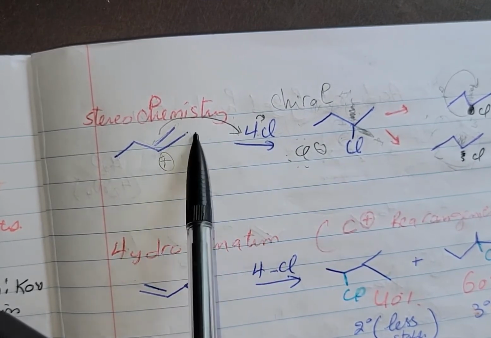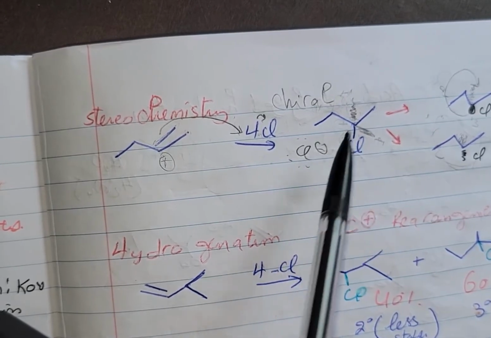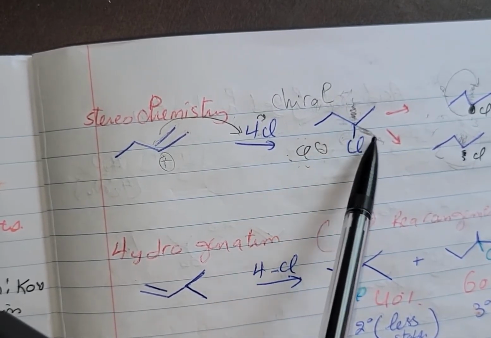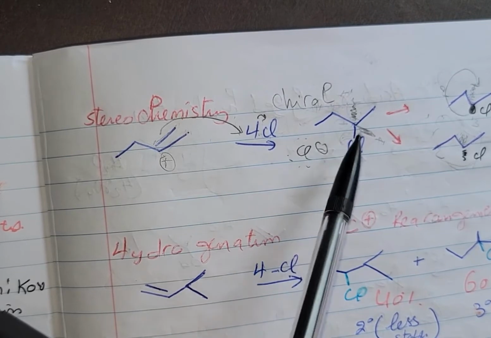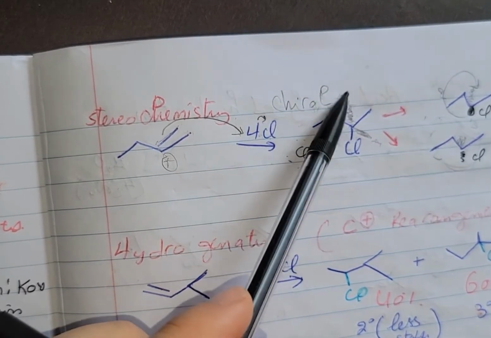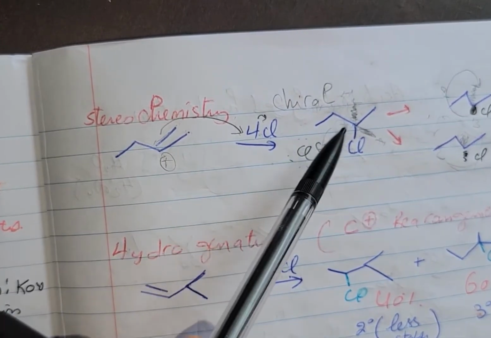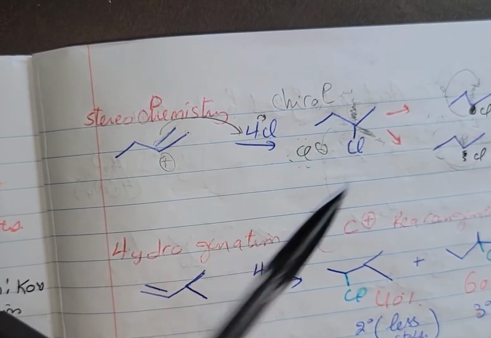Hydrogen is going to be bonded to the primary. And here, since it's bonded to the secondary carbocation, we have two options. The chlorine can attack this carbocation from this side, or it can attack it from the other side. We have two main options.